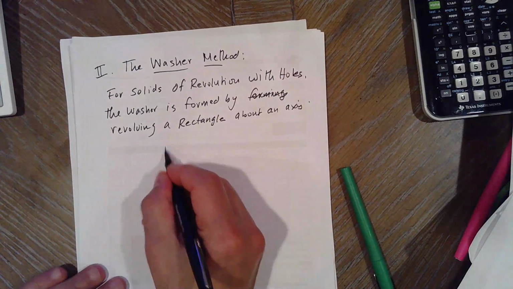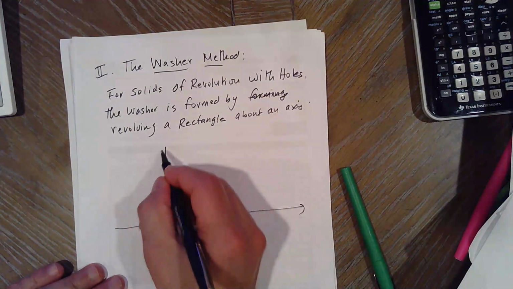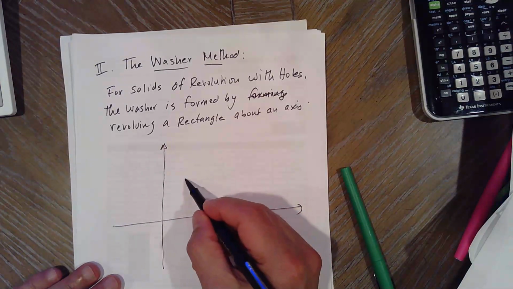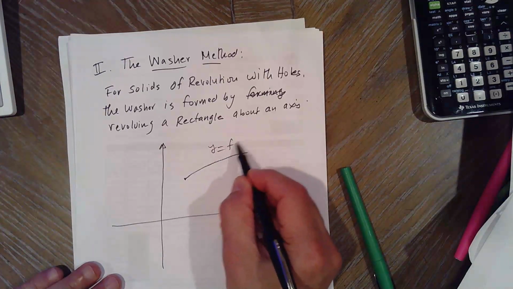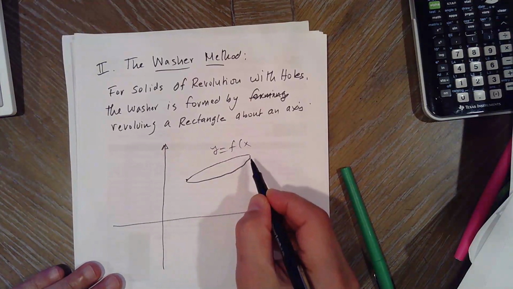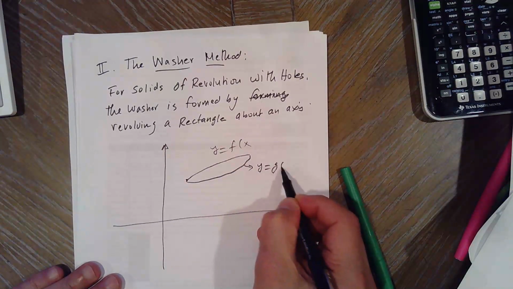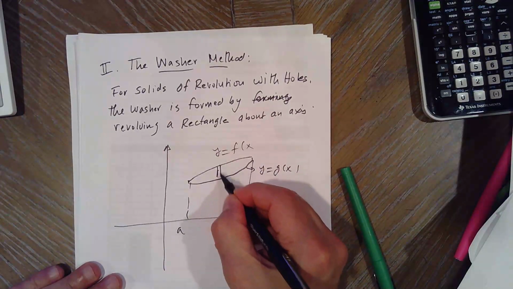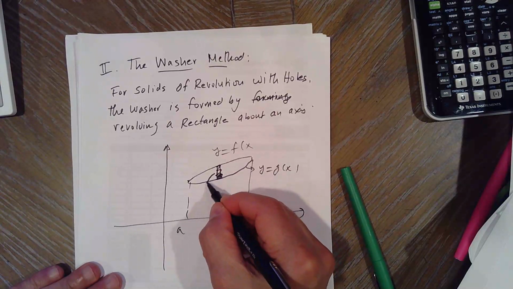So basically you have, say, y equals f of x, and then y equals g of x between a and b, and you're going to take a cross section and revolve it about the x-axis.